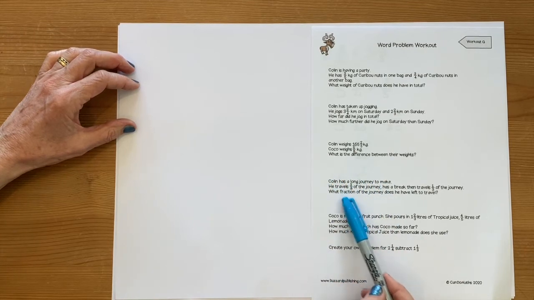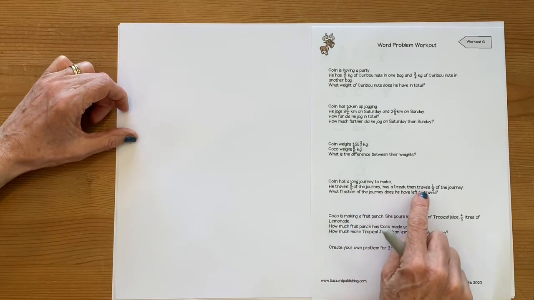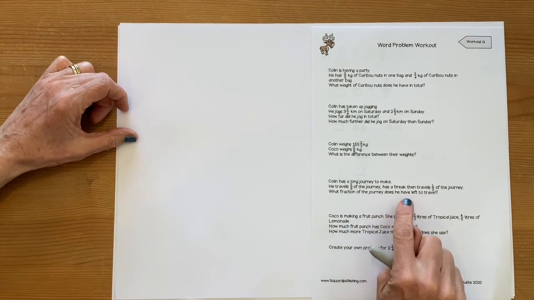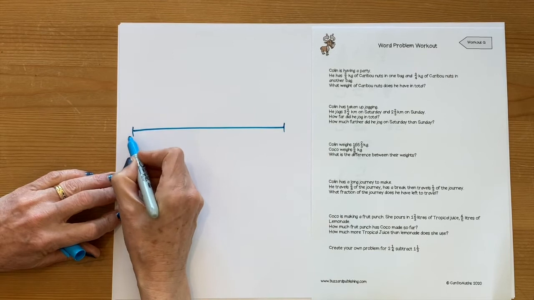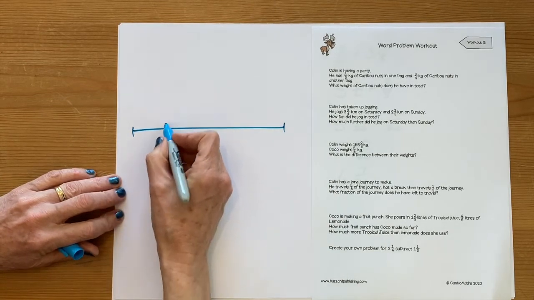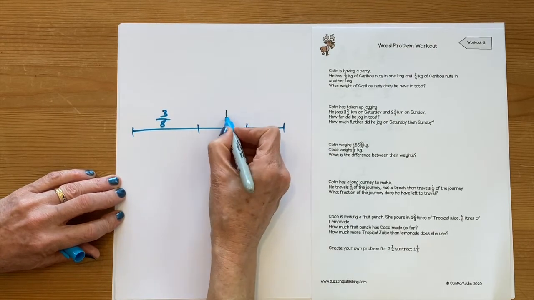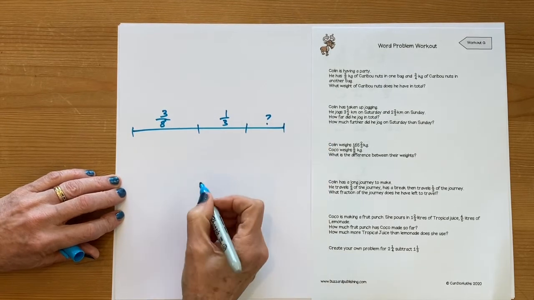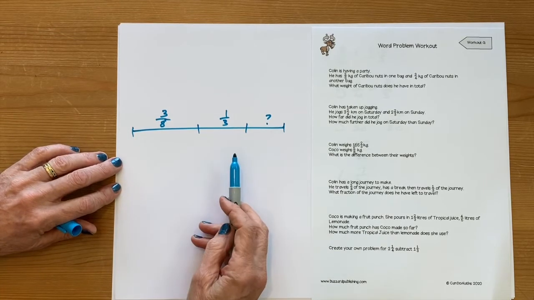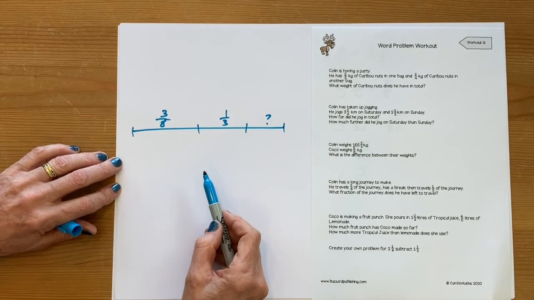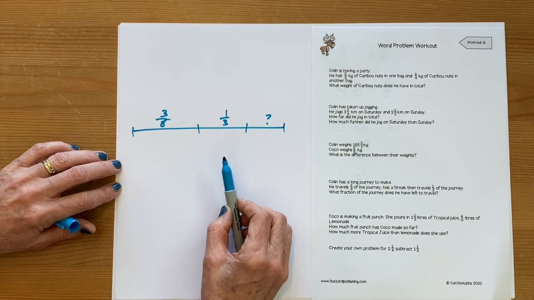So for example, if we look at this one here, Colin's making a journey. He travels 3/8 of the journey, has a break, then travels 1/3 of the journey. What fraction of the journey does he have left to travel? Well, quite simply, if you just think about a line as being his journey, this is his whole journey. Yeah, he travels 3/8 of the journey. Then he travels 1/3 of the journey. We want to know what the fraction is that he's got left. So just by doing that jotting, it becomes quite apparent what you need to add and subtract, how you're going to calculate what this missing bit is. So using a jotting for some of these might help make sure you don't do the incorrect operation.